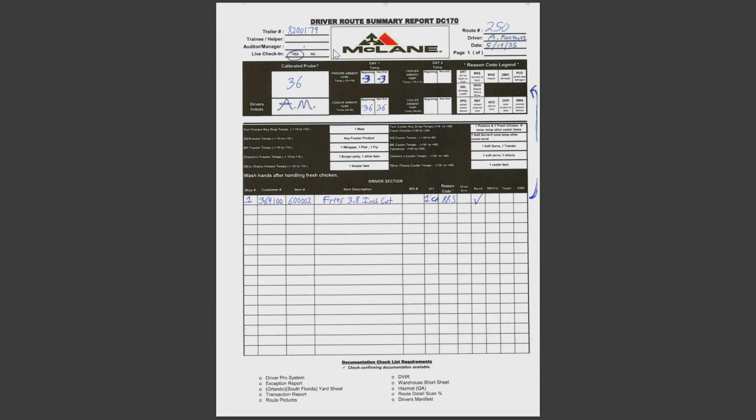A common mistake is that the driver will not put their name or their route number, which is highly important, or even their trailer number, because at least if you put the trailer number down, I can check and see what route you were on. But if you have no information down, it'll be a little bit more difficult for me to find out which route you were on. I'll still be able to tell eventually, but nowhere near as quick as on another driver's route.